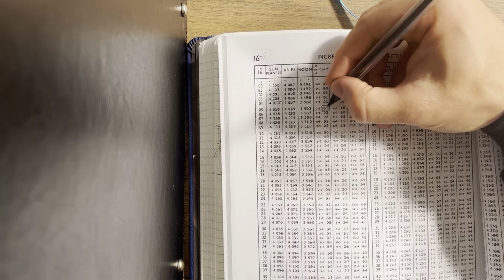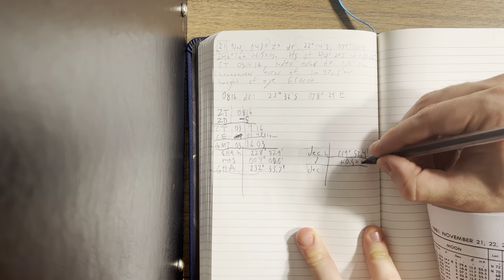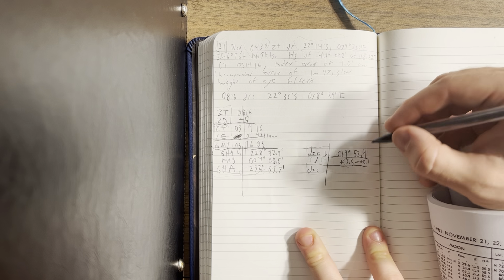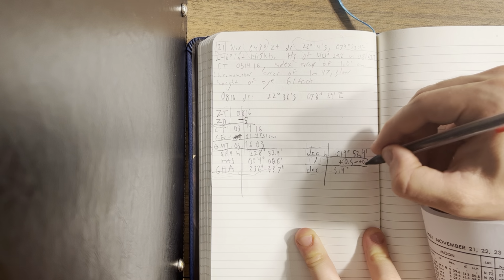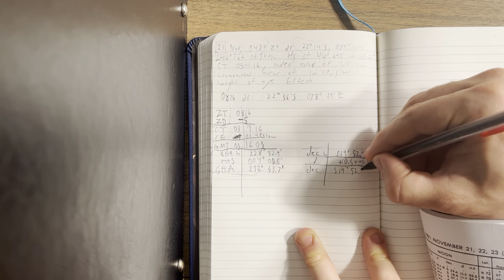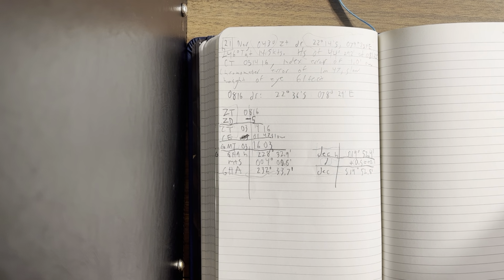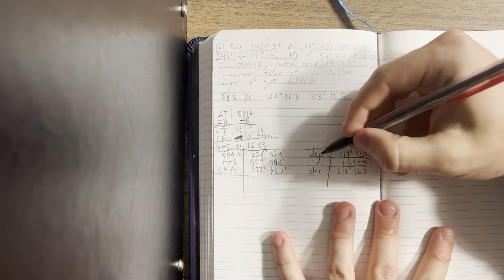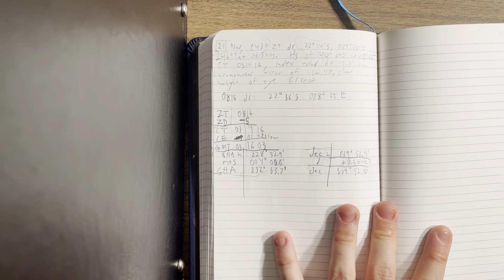So we're essentially at 0.1. So we say plus 0.5 is equal to plus 0.1. Then we can say our declination is south 19 degrees, 52.5 minutes.